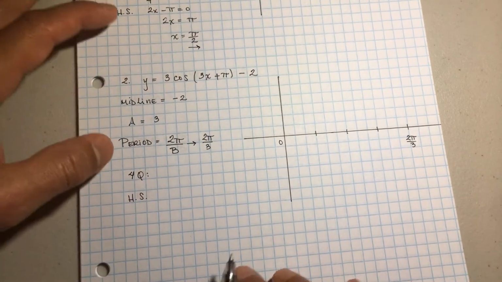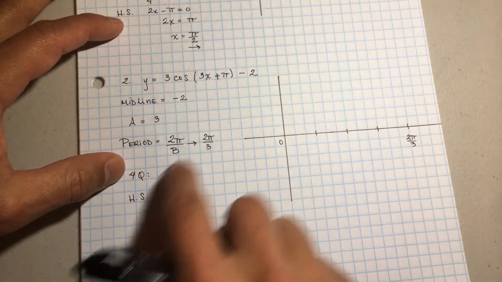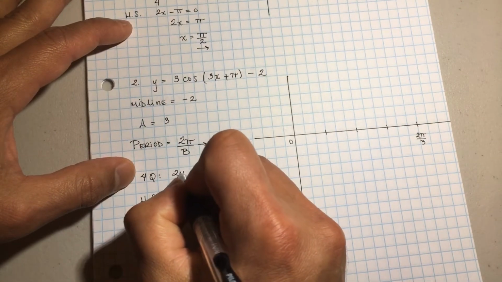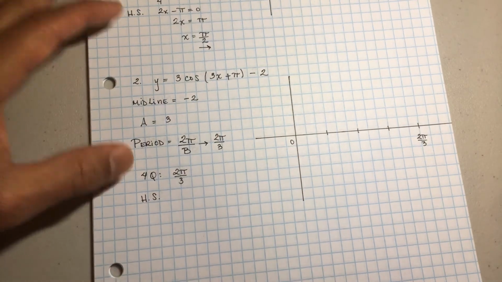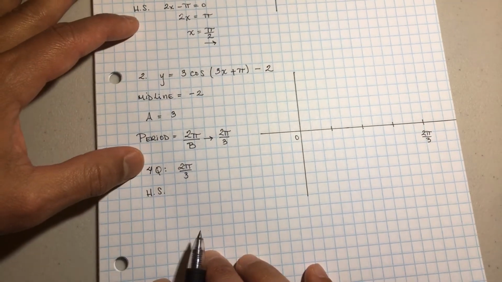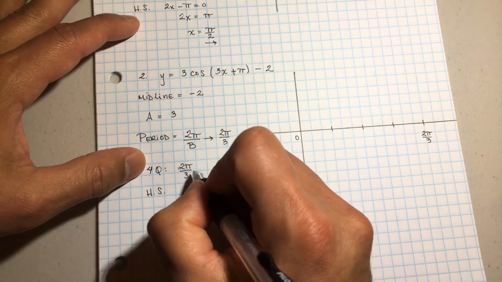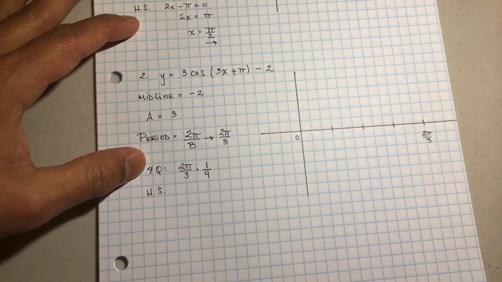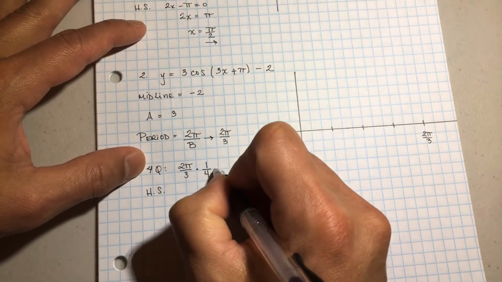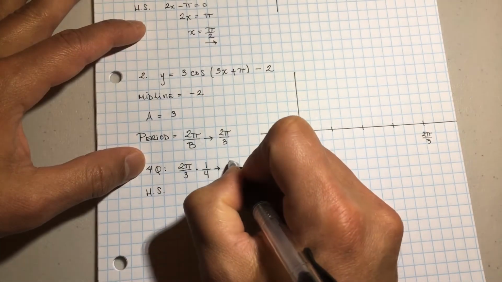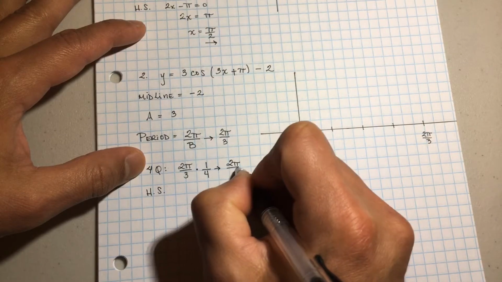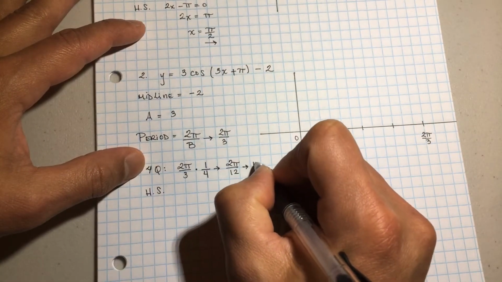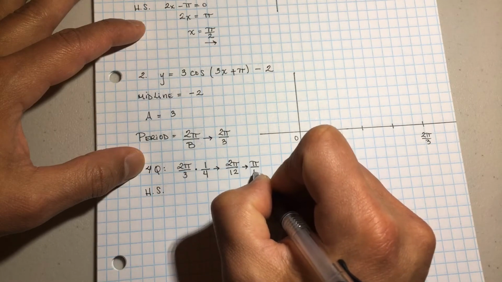Okay. So now, how do I get these three? I got to take this guy divided by 4. Okay, so 2 pi over 3. Remember, dividing by 4 is the same thing as multiplying by 1/4. Okay, so dividing is the same thing as multiplying by the reciprocal or the fraction. Okay, so what does this become? That becomes 2 pi over 12, or that becomes pi over 6.